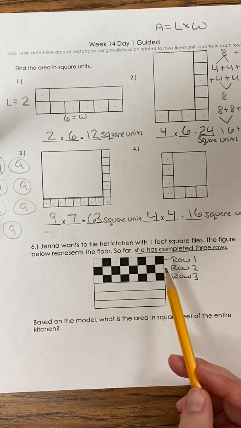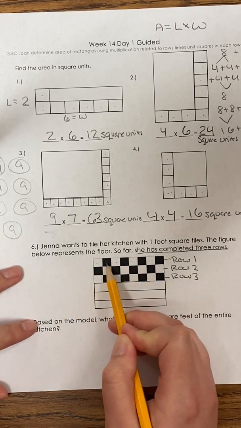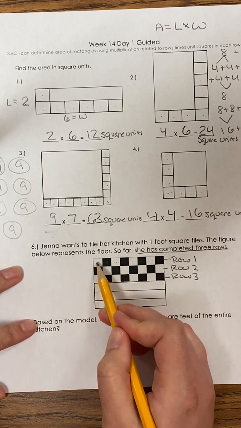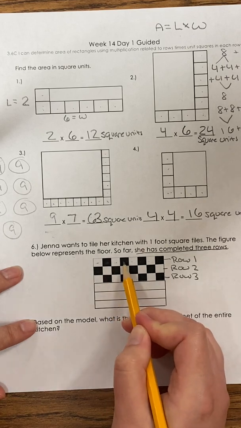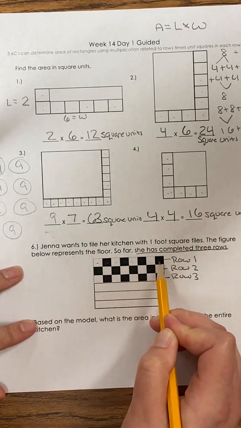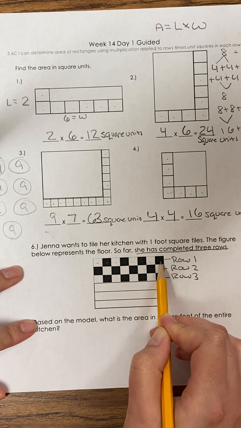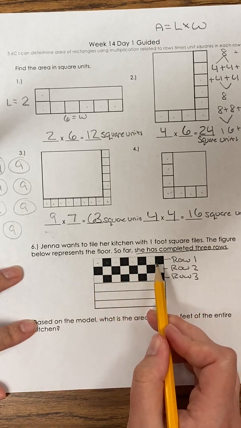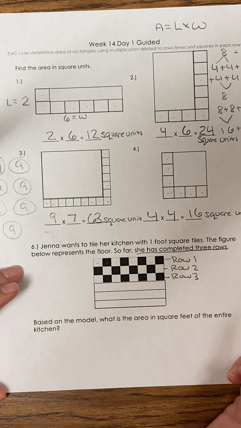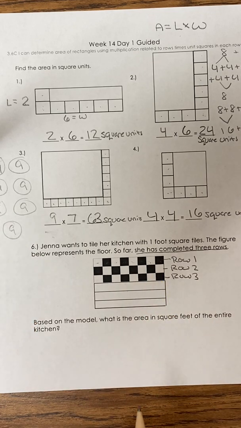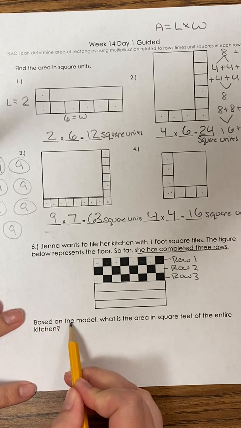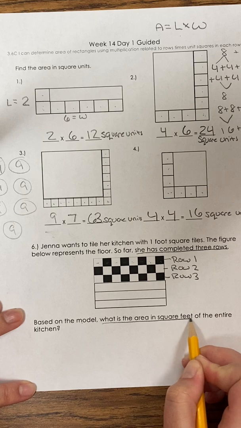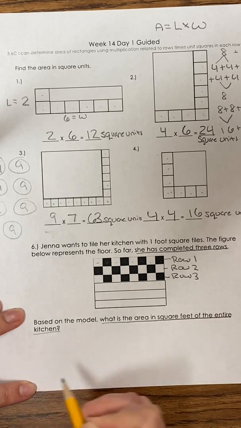So with that being said, if white and black is included, let's just count how many tiles are in each row. Okay. So we have 1, 2, 3, 4, 5, 6, 7, 8. So we have 8 tiles in each row, and half of them are black and half of them are white tiles. Okay? So let's not get confused with that, all right? So now, based on the model, so this picture, what is the area in square feet of the entire kitchen?